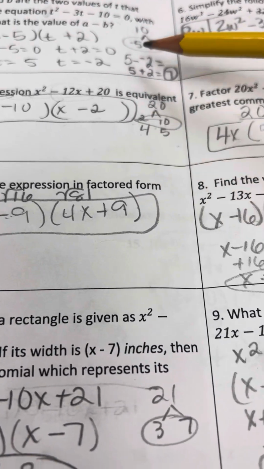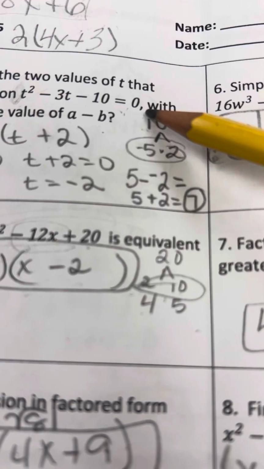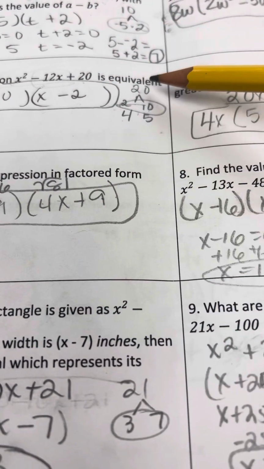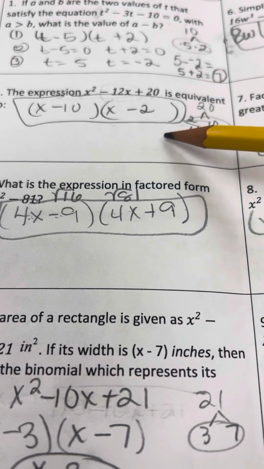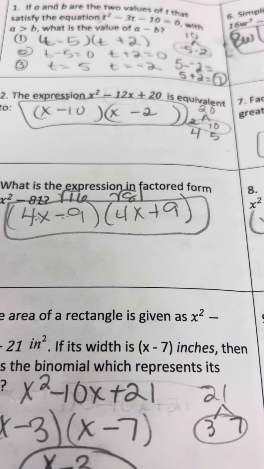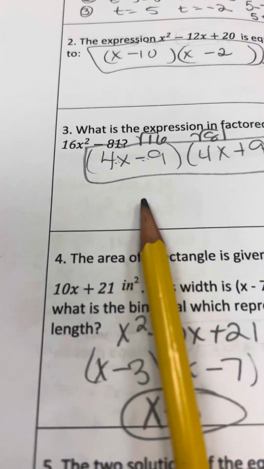Now, why did I not solve for 0? It didn't ask me to. It didn't set it equal to 0. So I wasn't finding it. I was just finding something equivalent to it. Or you will also see them ask you to simplify that. Okay. Now, this one here is different.